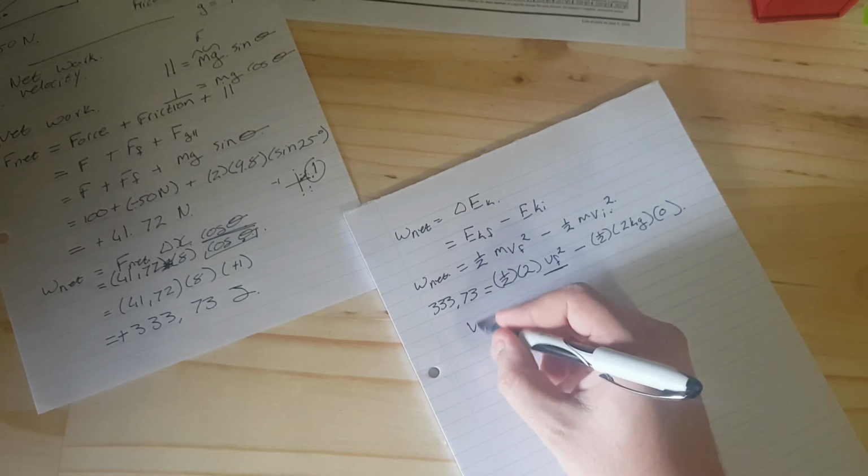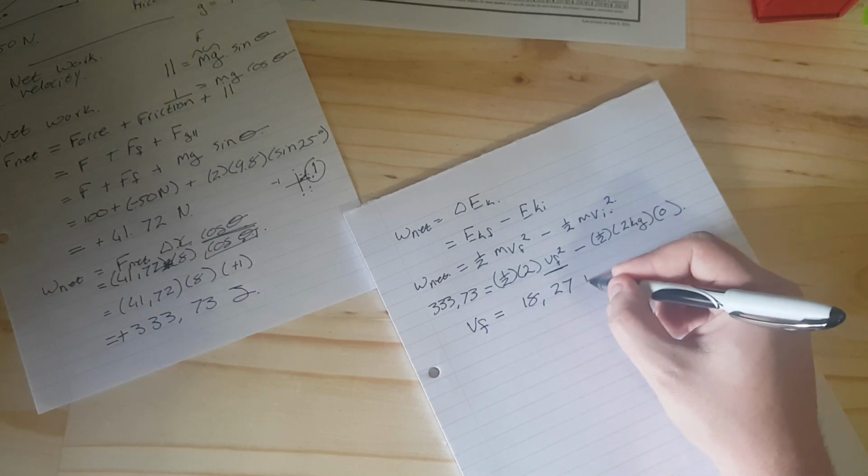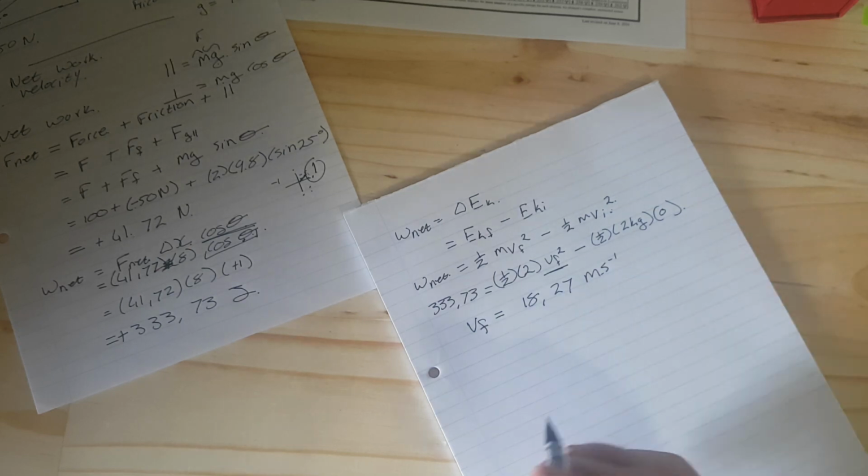And that leaves us with our velocity final being 18.27 meters per second.